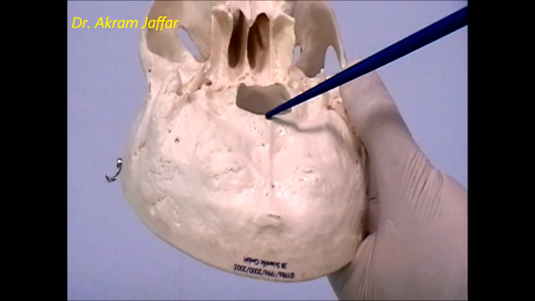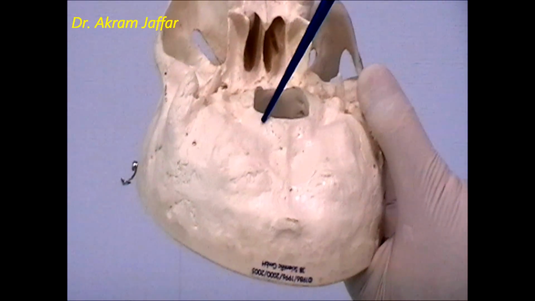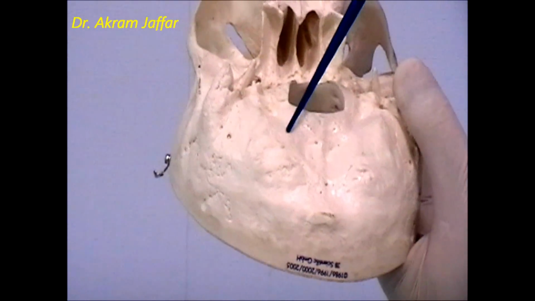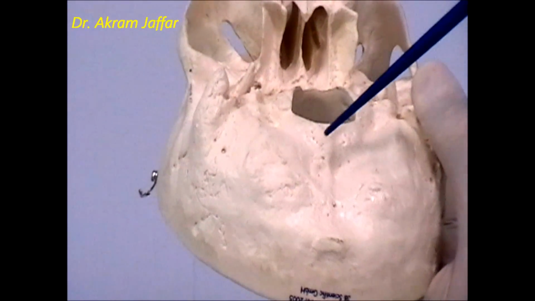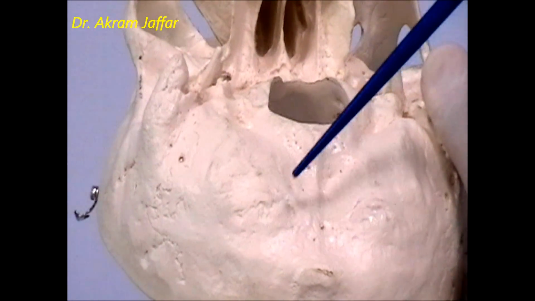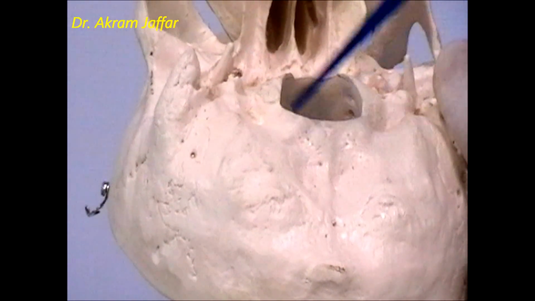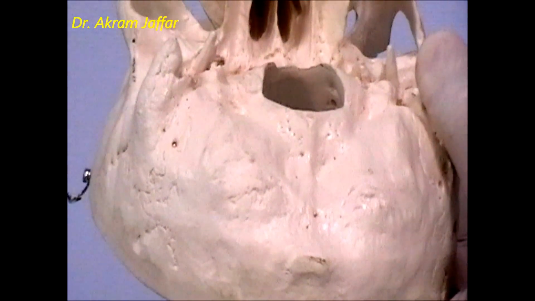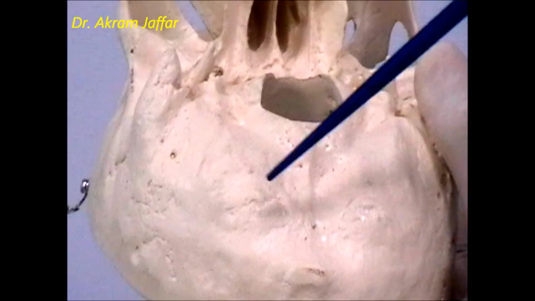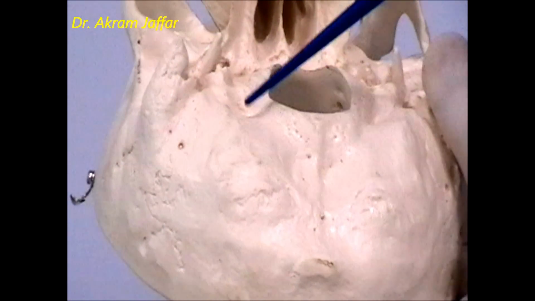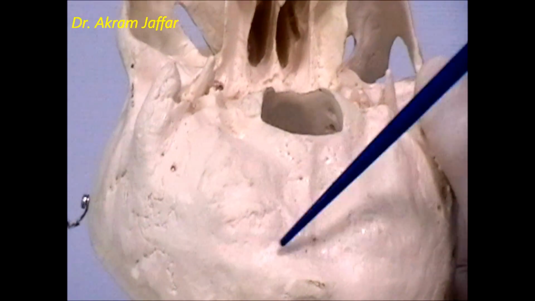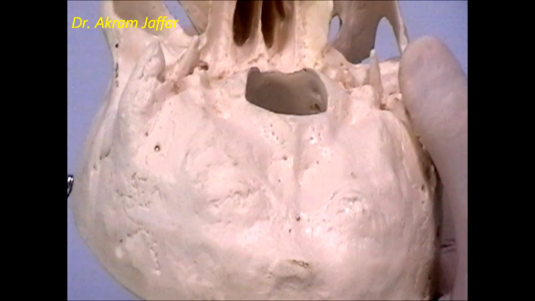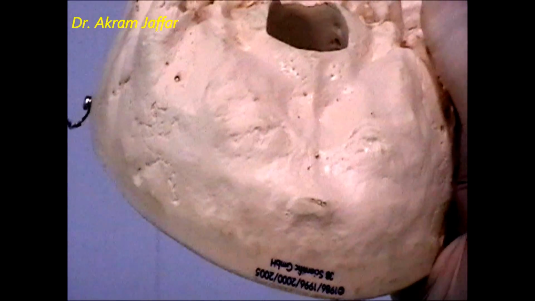And besides the external occipital crest, there is another crest here, very faint laterally. So these lines divide this region of the occipital bone into 4 areas for the attachment of the muscles at the occipital region, in the suboccipital region of the neck. You can see the area here is rough because it provides for the attachment of muscles.